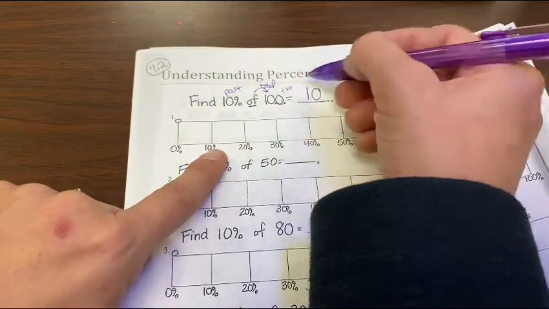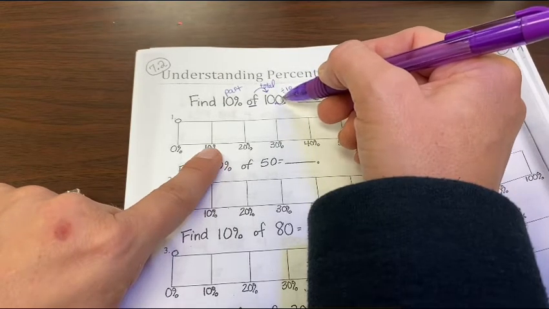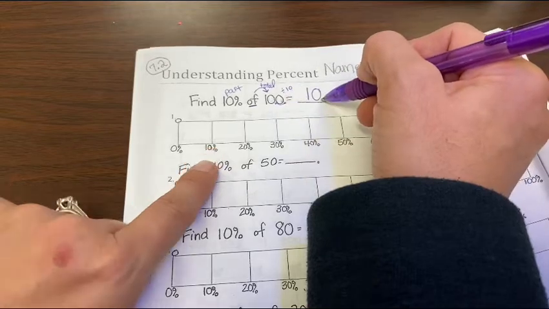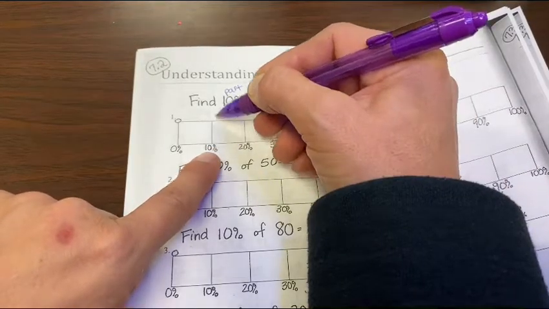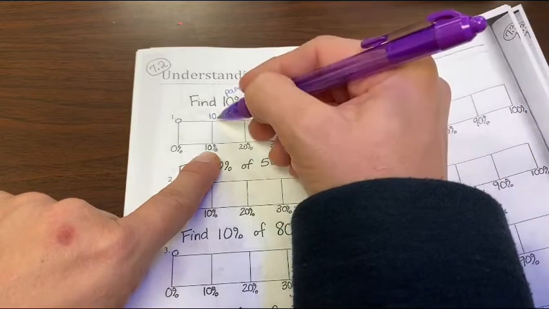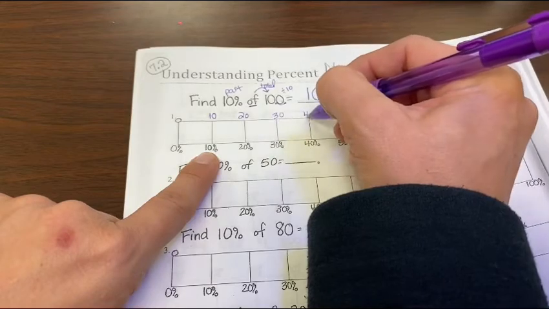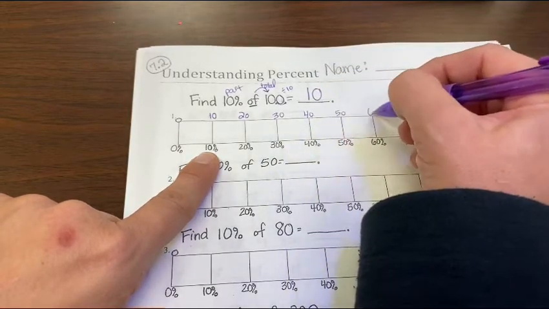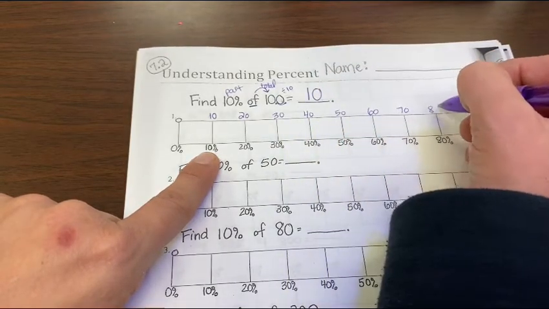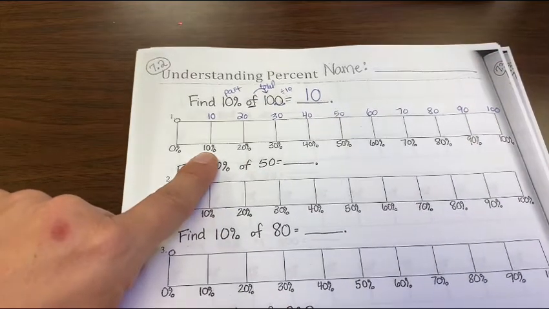So we found by dividing by 10 and moving the decimal one place to the left that 10% of 100 was 10. So 10% is going to be 10, and that tells us what we're counting by on our strip diagram. So we're counting by tens. So we count by tens all the way across. And remember, if I'm ever going too fast, you can always pause.